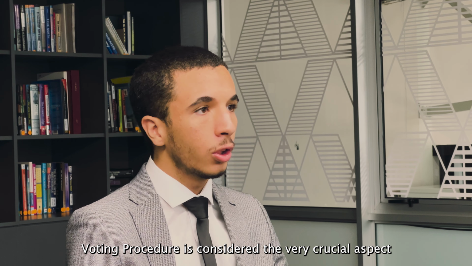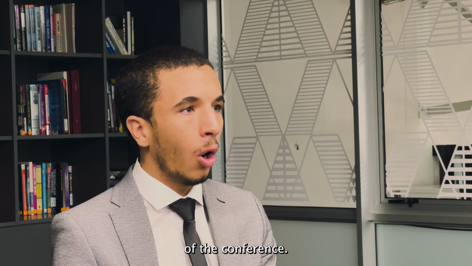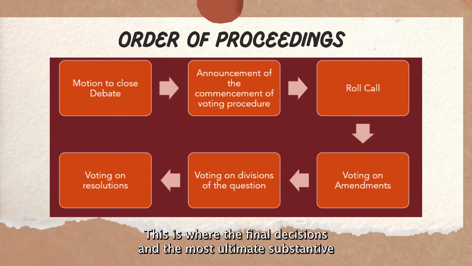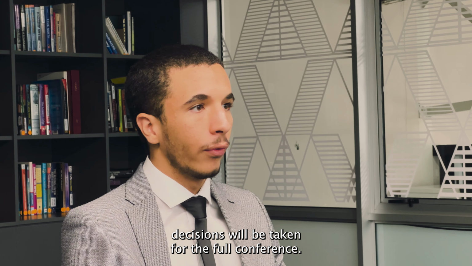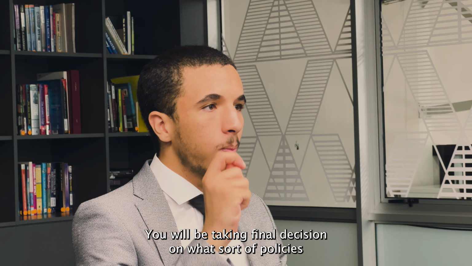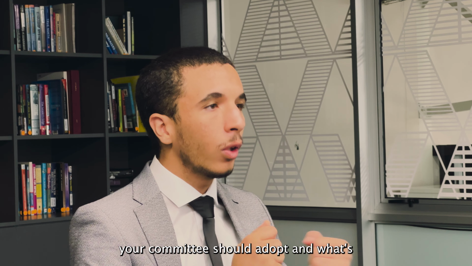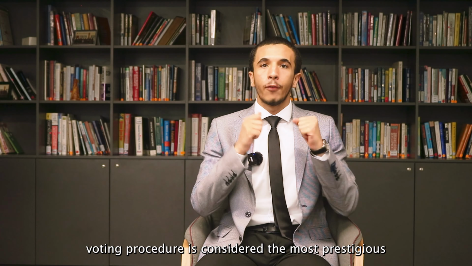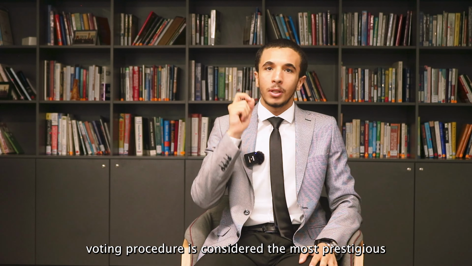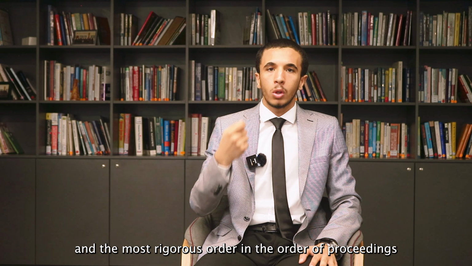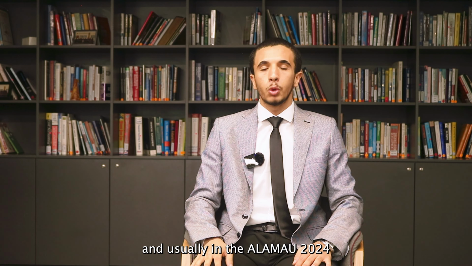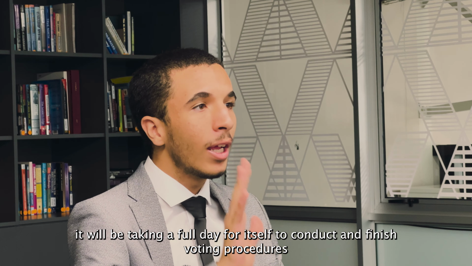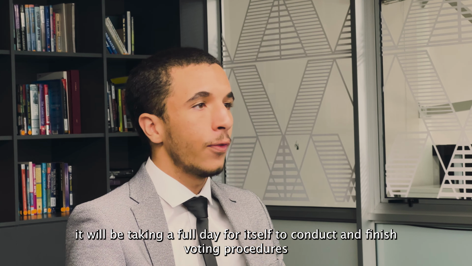Voting procedure is considered the very crucial aspect of the conference. This is where the final decisions and the most ultimate substantive decisions will be taken for the full conference. You will be taking a final decision on what sort of policies your committee should adopt and how you would decide what resolutions should pass. Voting procedure is considered the most prestigious and the most rigorous order of proceeding in the entire conference, and usually in the ALAMAU 2024 it will be taking a full day for itself to conduct and finish voting procedure.